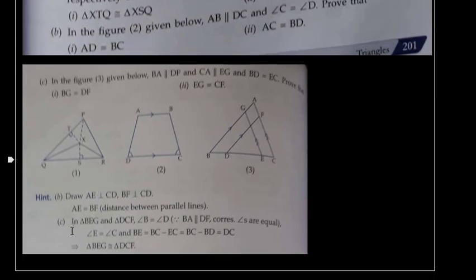We have to prove that triangle XTQ is congruent to triangle XSQ. Okay, so these two triangles we have to prove are congruent, right? I think it's very simple. If you check these two triangles, here we have angle T and angle S equal because each is 90 degrees.